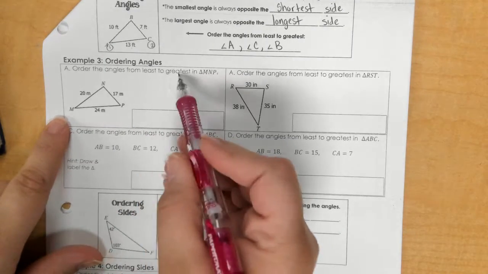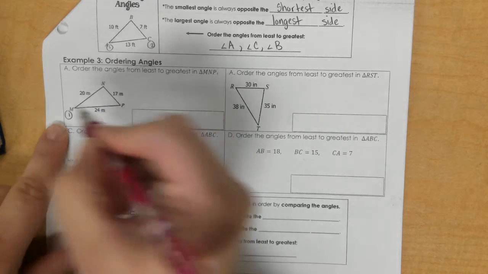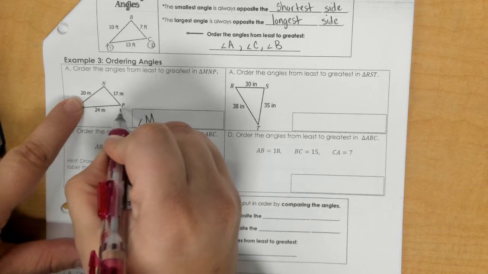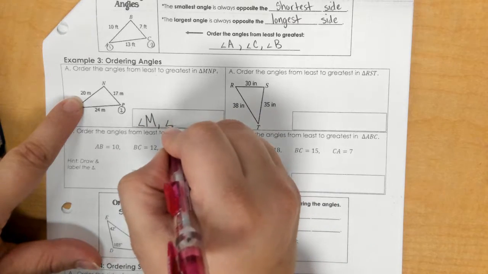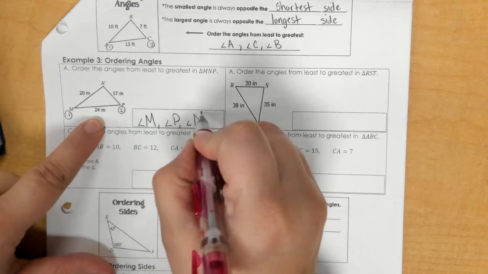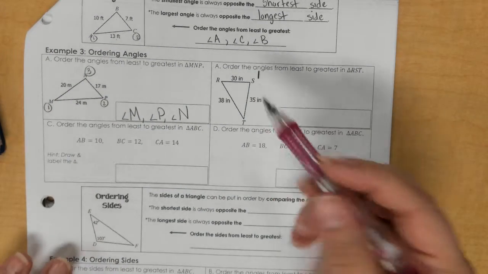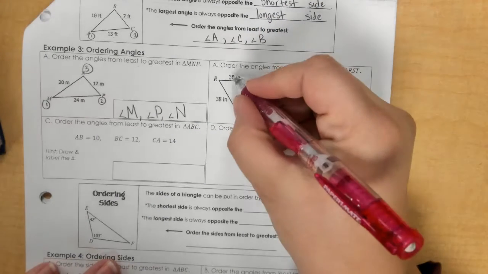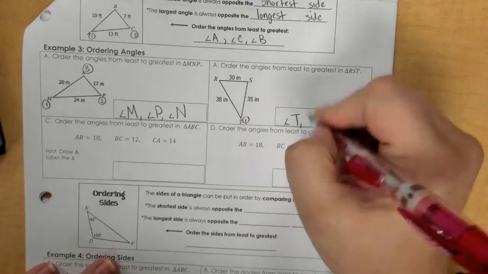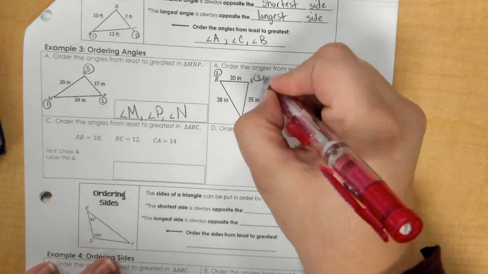Going from least to greatest, we find the least, which is 17. So angle M is our smallest. And then 20, so angle P. And then lastly 24 is the largest, so angle N is the largest angle. Okay, so then 30 is our smallest one, then 35, which is R, and then 38.